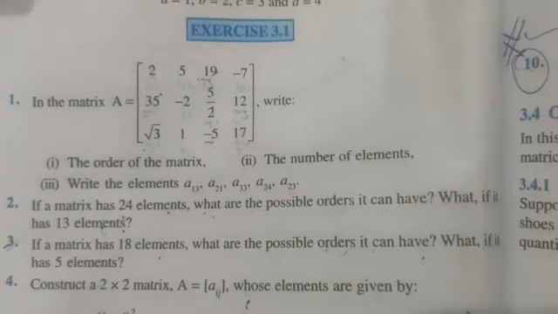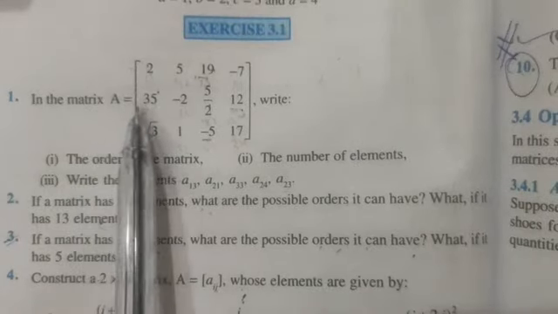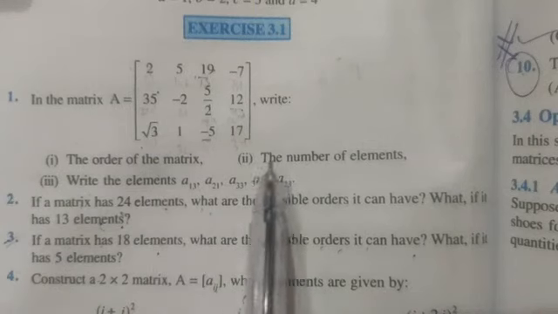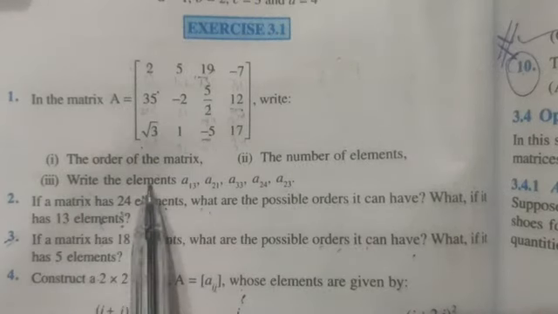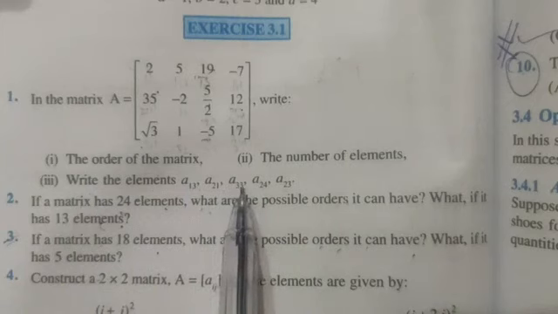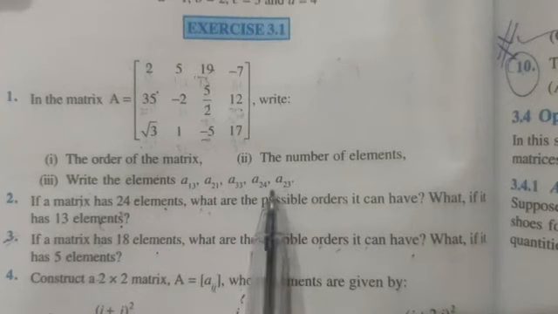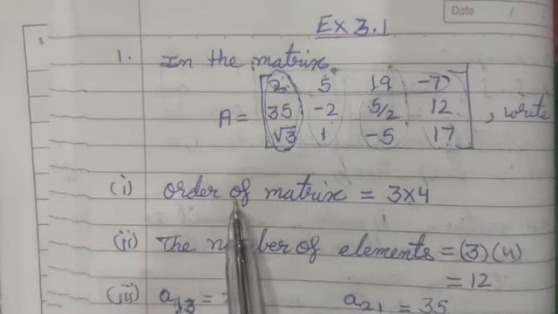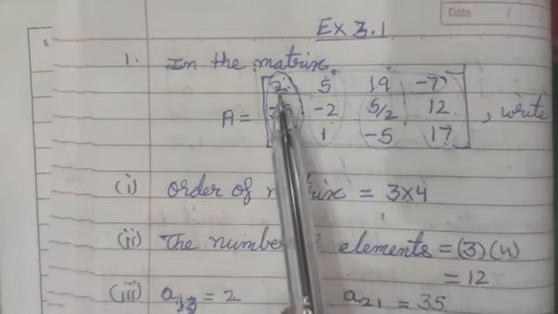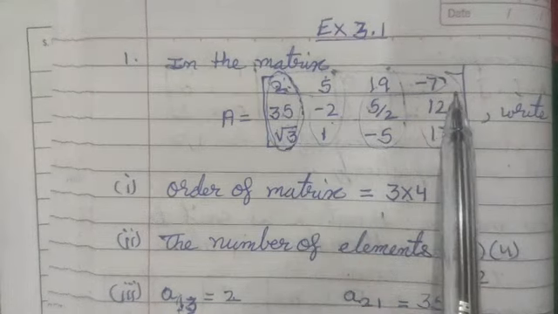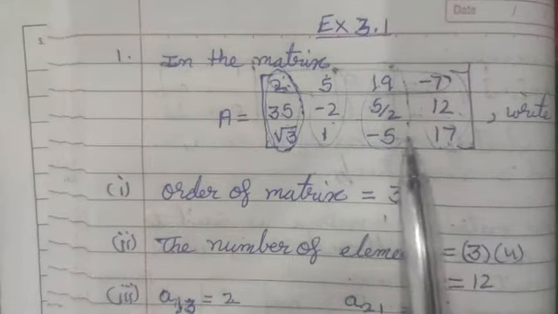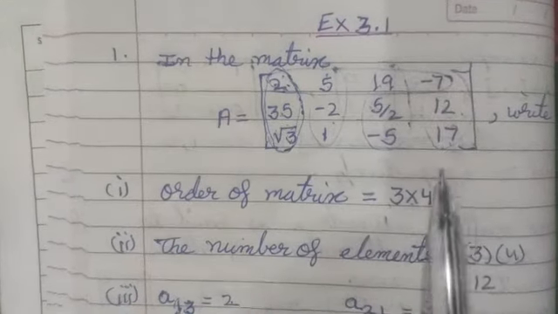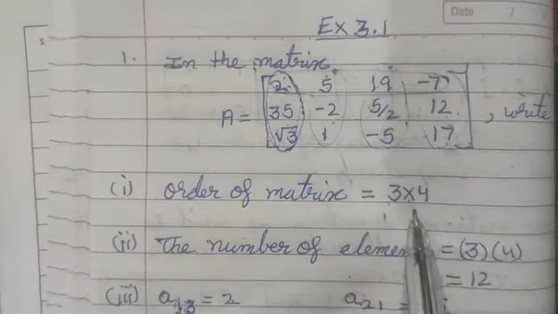Come to exercise 3.1. In the first question, a matrix A is given to us, and we have to find the order of the matrix, the number of elements, and the elements a13, a21, a33, a24, and a23. First, the order of a matrix. In this matrix, there are 3 rows: first row, second row, and third row, and there are 1, 2, 3, 4 columns. So its order will be 3 by 4.